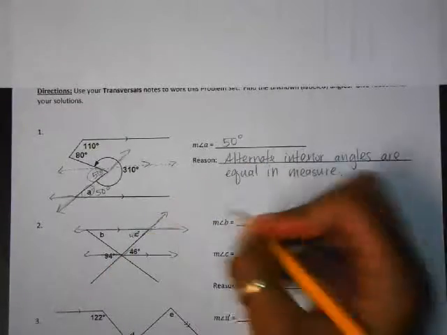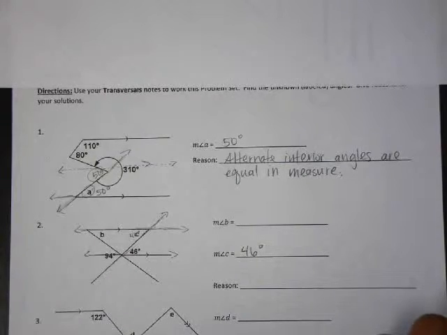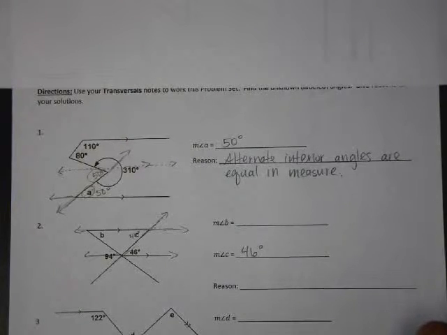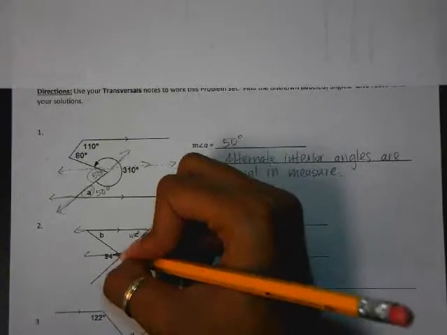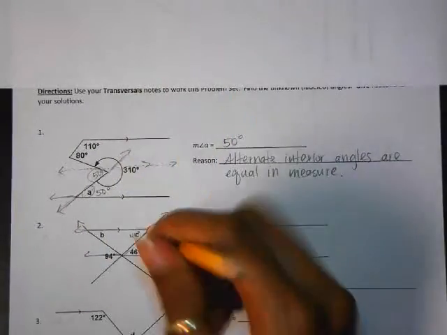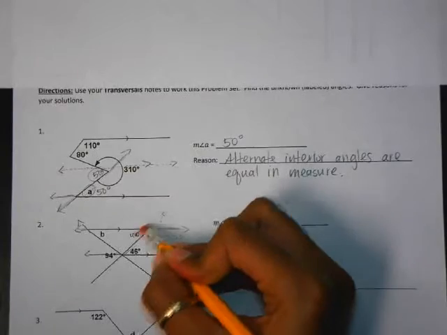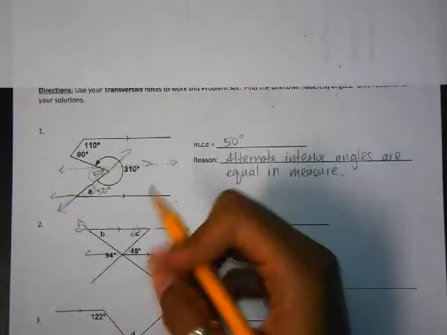Now, we need to find B. We still need to find angle B. And so, again, this is our transversal cutting through our two parallel lines. So we're no longer paying attention to this transversal right here. We're now paying attention to this transversal right there, cutting through our two parallel lines.